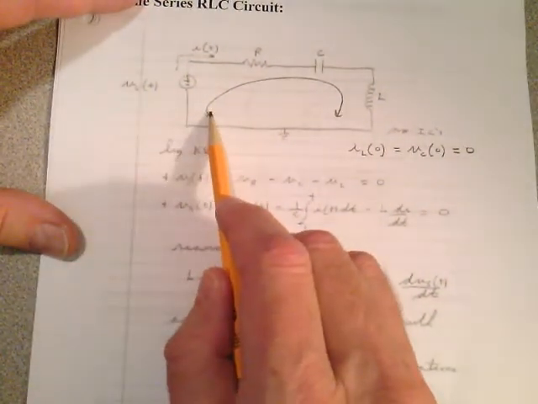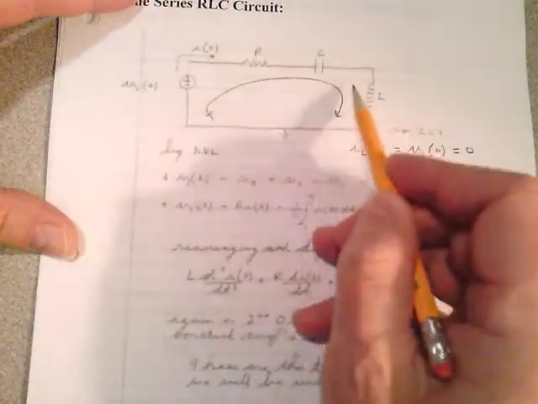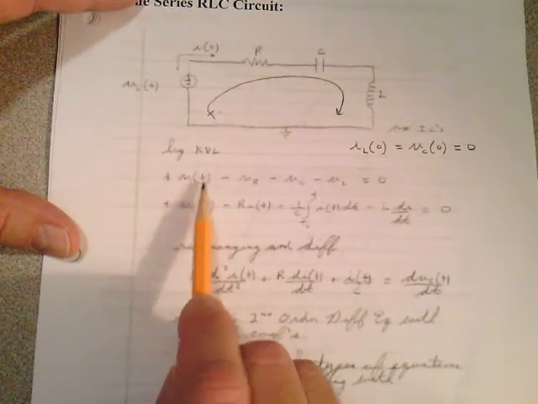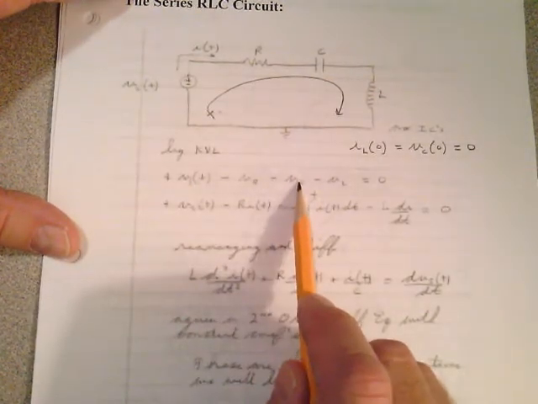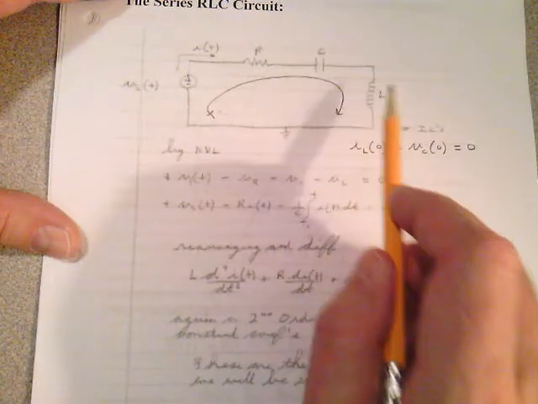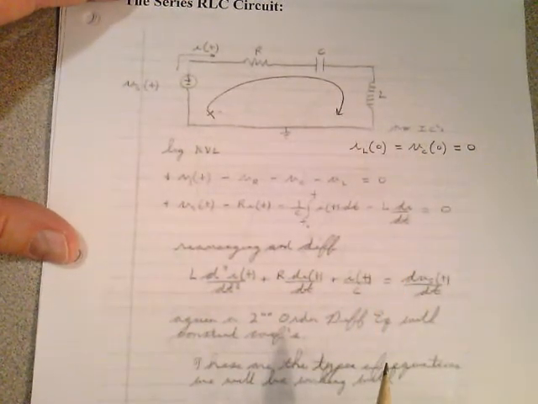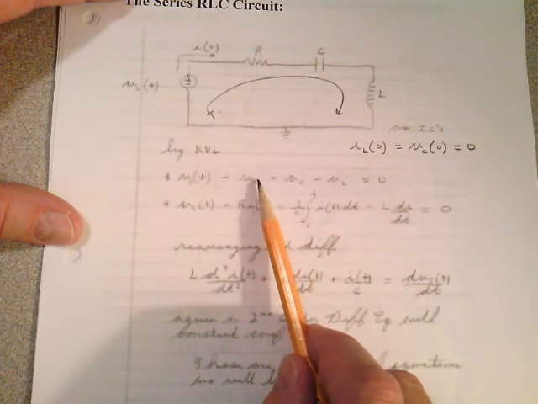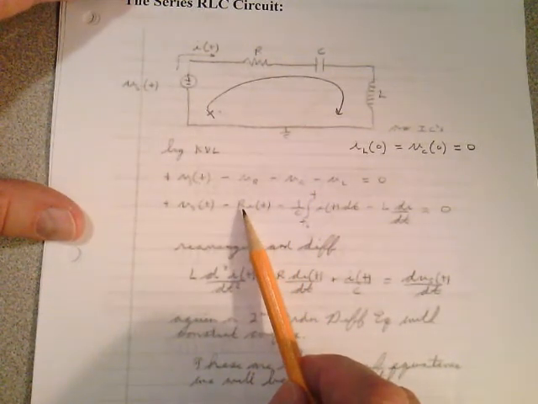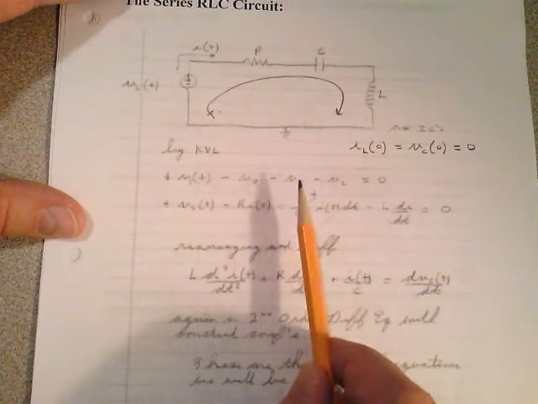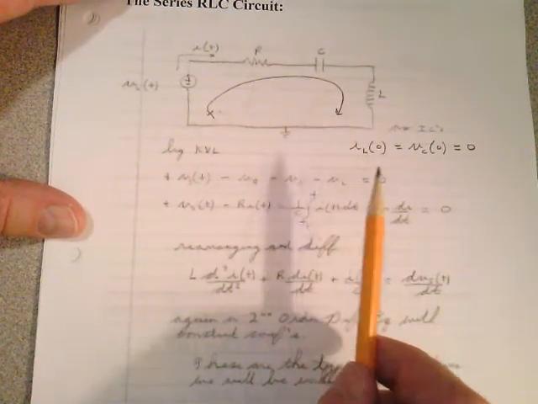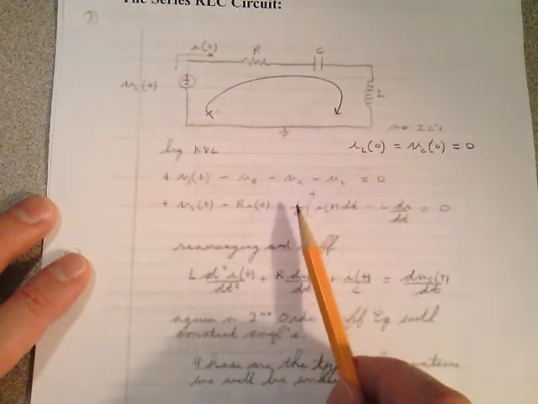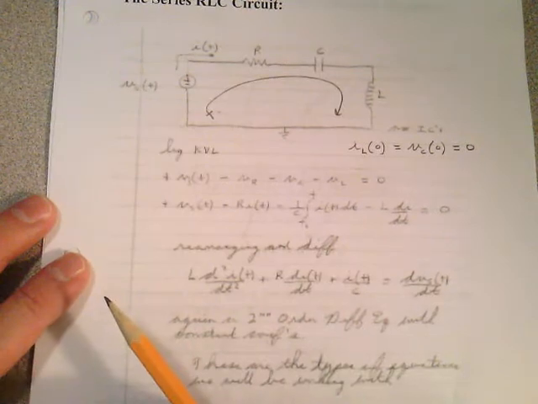So we're going to do a loop analysis, the way we've done before, around the loop, starting at this point. Plus vS(t) minus the voltage across the resistor minus the voltage across the capacitor minus the voltage across the inductor equals 0. We know that the voltage across the resistor is equal to R times i(t). Looking back on page 11, we should have this memorized already, the voltage across that capacitor with respect to time is 1 over C, the integral of i dt.